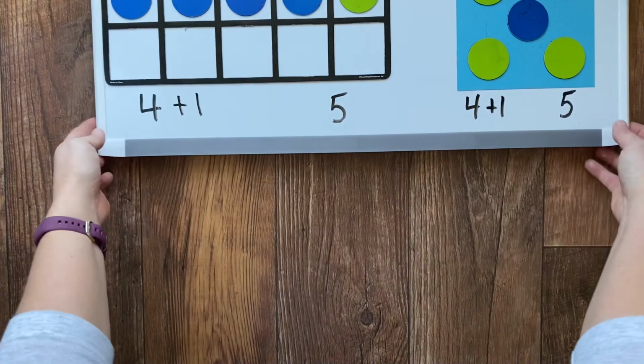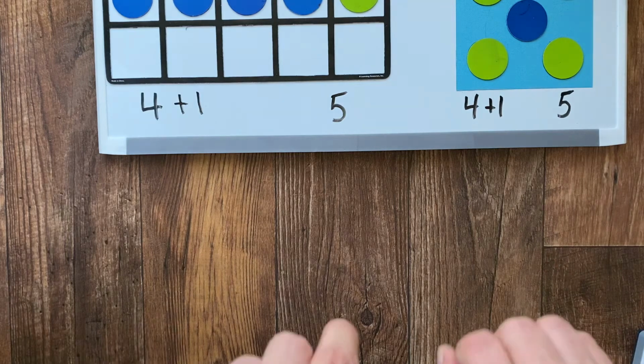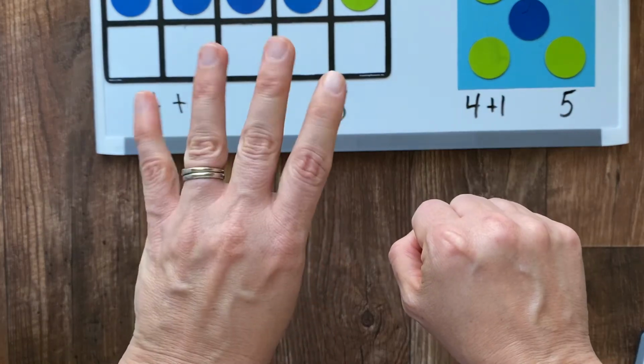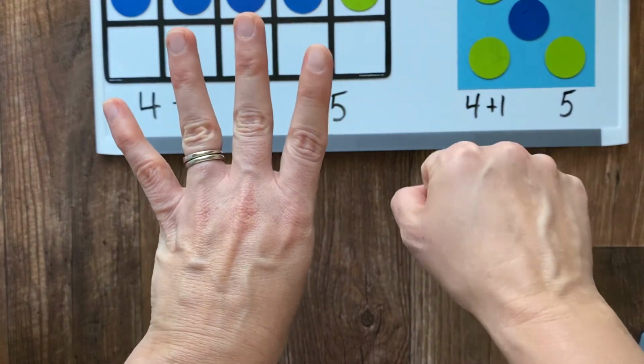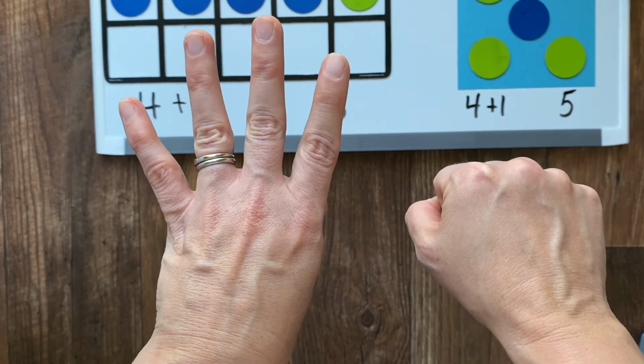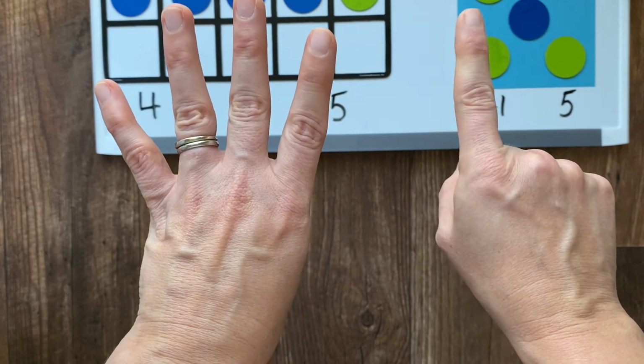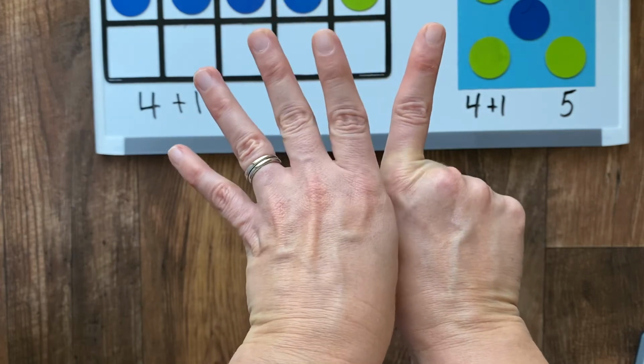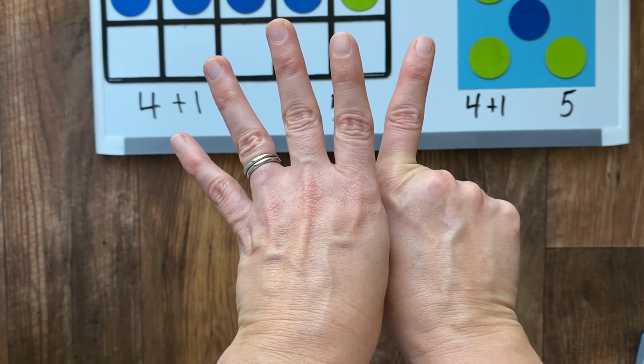Are you ready to do it on your fingers? Let's go. So let's think for a second. If I put up 4 on this hand, how many do I need to put on this hand to make 5? 1, 2, 3, 4. I need 1 more to make 5. 4 and 1 altogether makes 5.